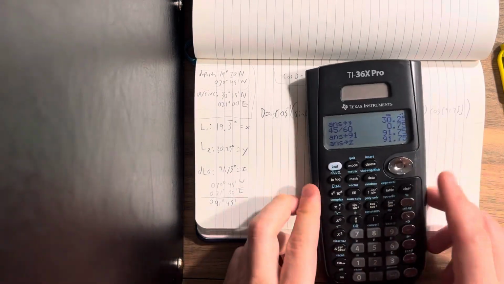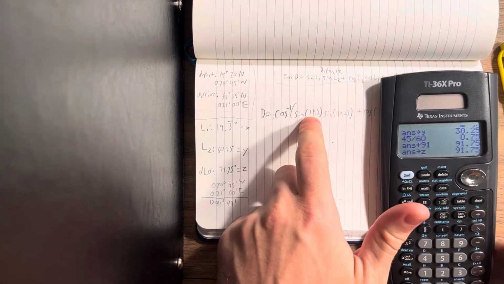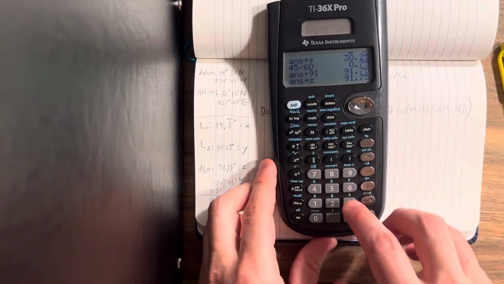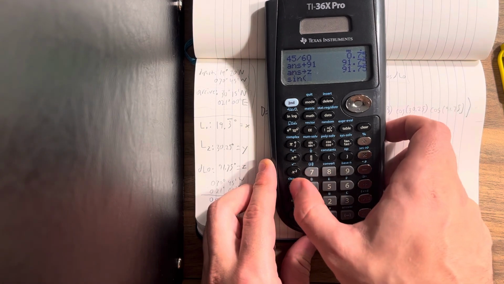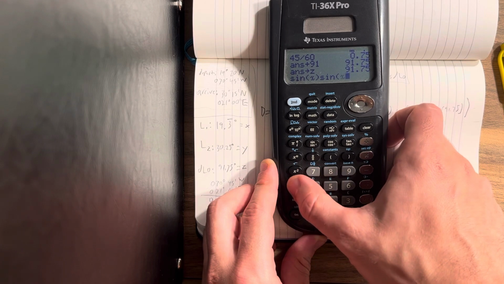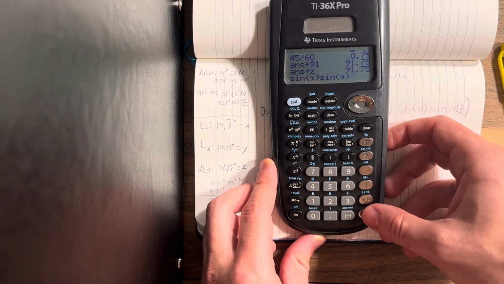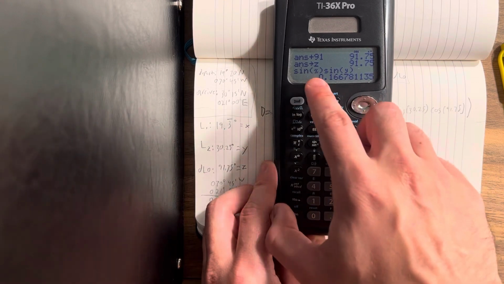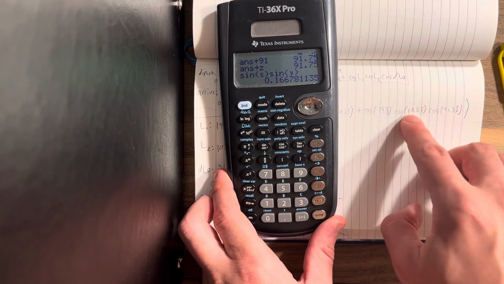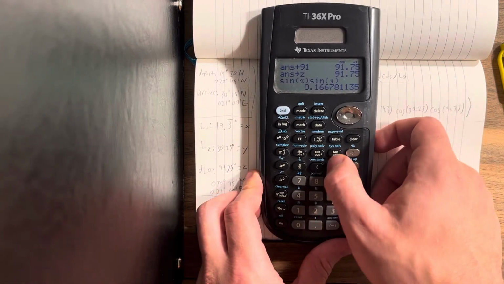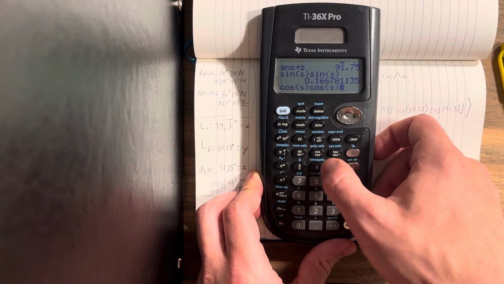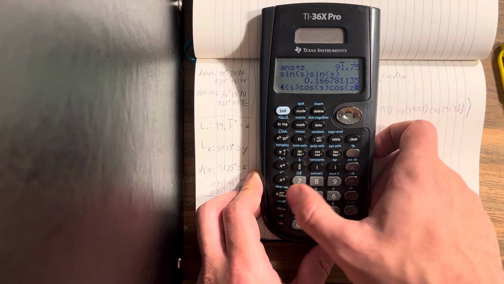So we're going to start with sine of L1 times sine of L2. Remember, L1 is X, L2 is Y. So we do sine of X times sine of Y. Put it in. There's our answer. Now I'm just going to hang on to this, and I'm going to put these through. So cosine of X, cosine of Y, cosine of Z.